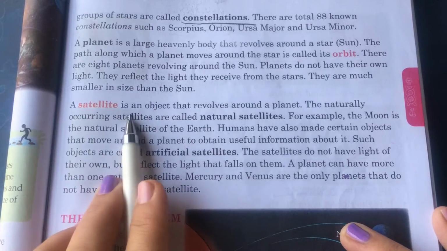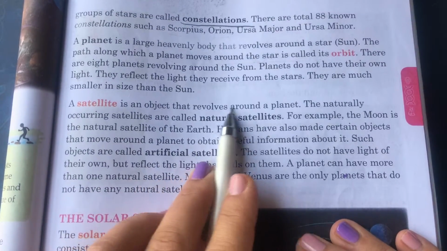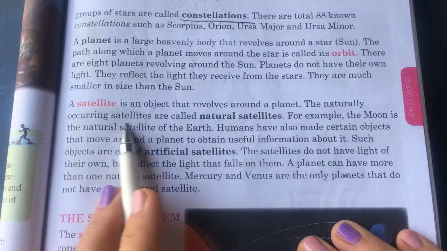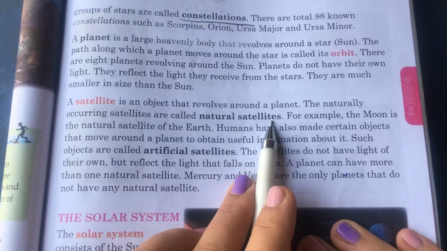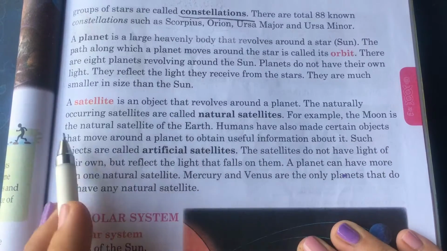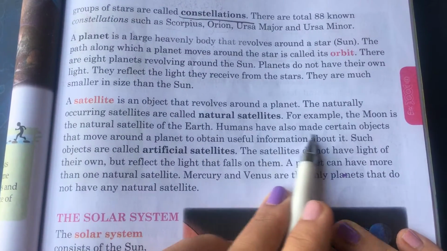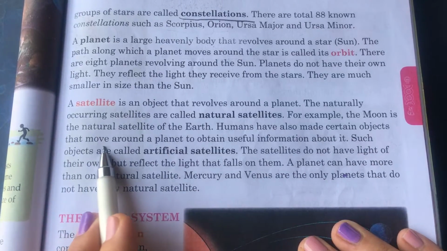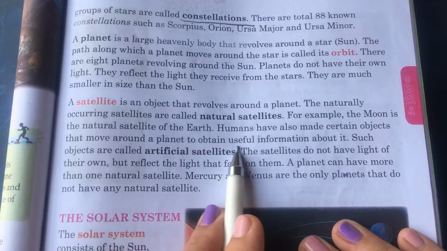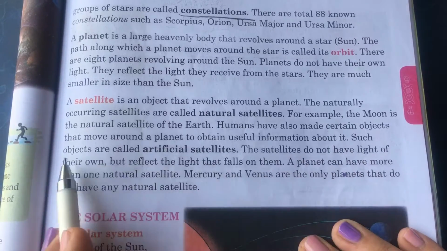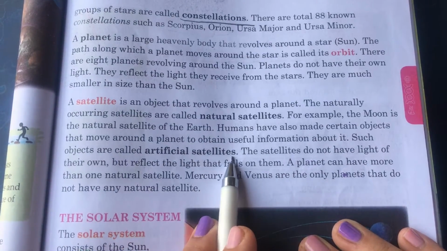A satellite is an object that revolves around a planet. The naturally occurring satellites are called natural satellites. For example, the moon is the natural satellite of the Earth. Humans have also made certain objects that move around the planet to obtain useful information about it. Such objects are called artificial satellites.